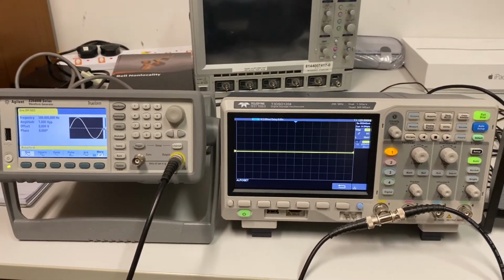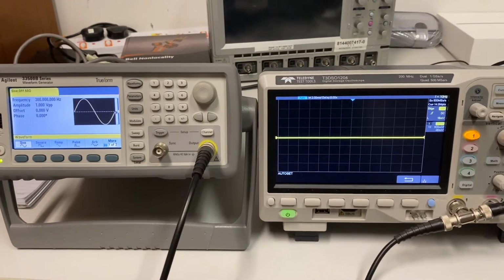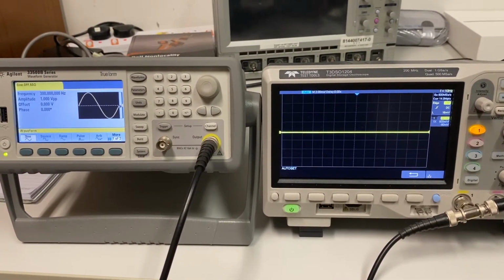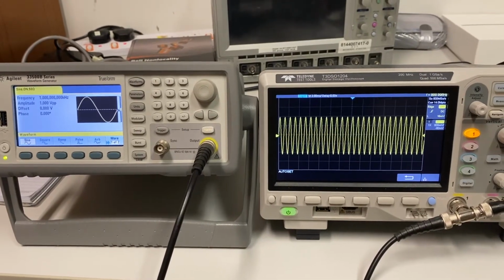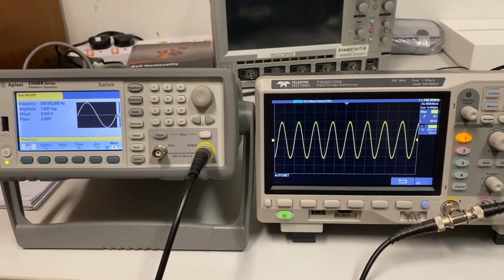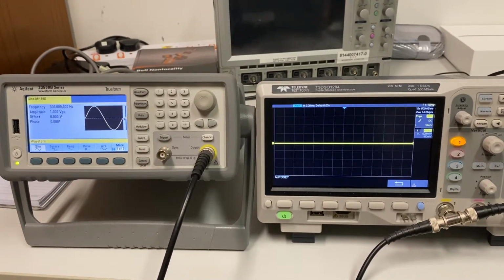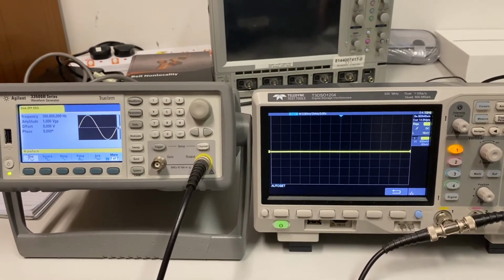So you can see, I'll play it one more time here. You'll see the frequency in the function generator will change, and of course the signal in the oscilloscope as well. So now, this is a really basic example, and what if we do something a bit more complex?